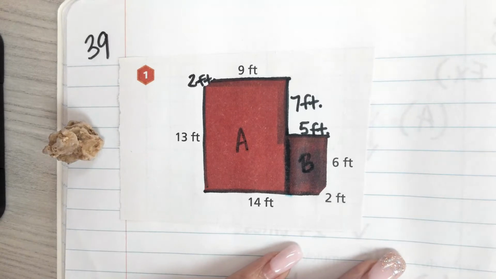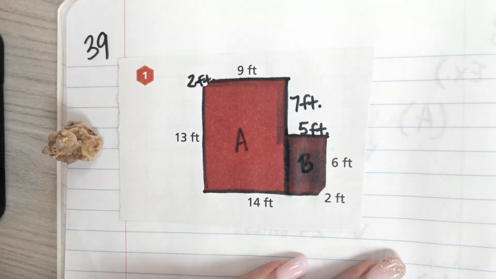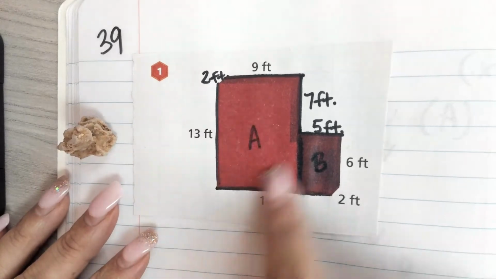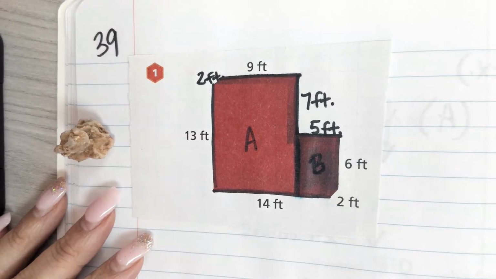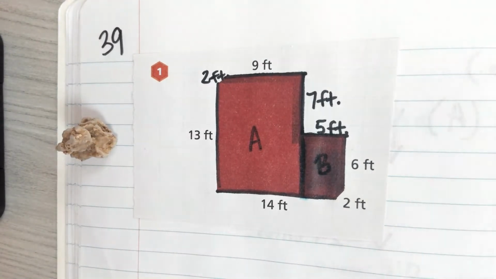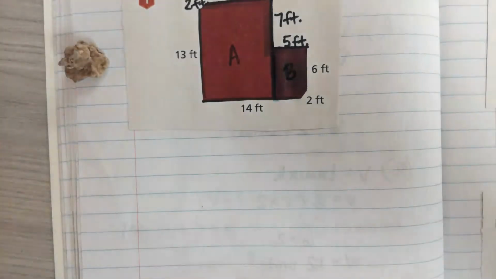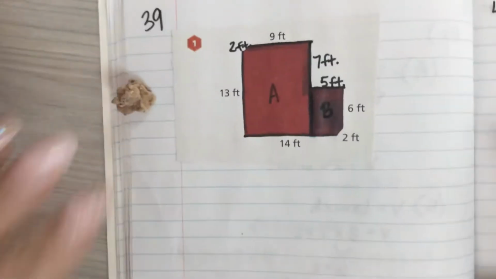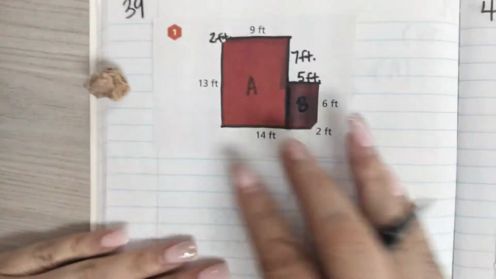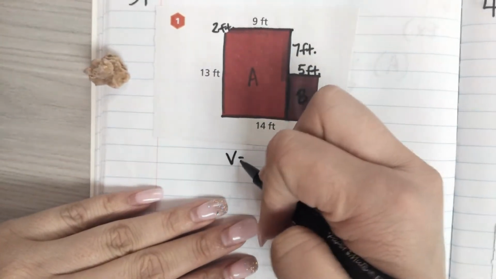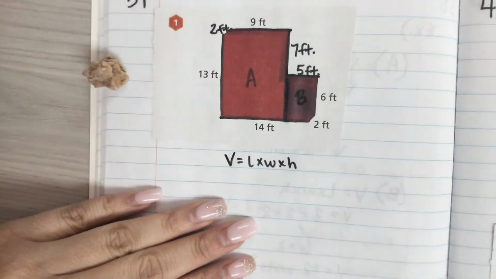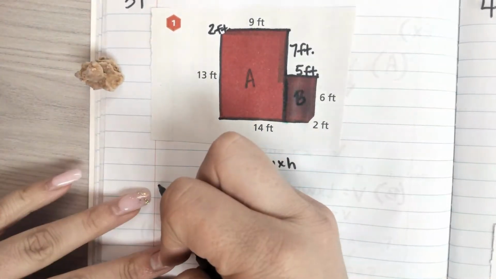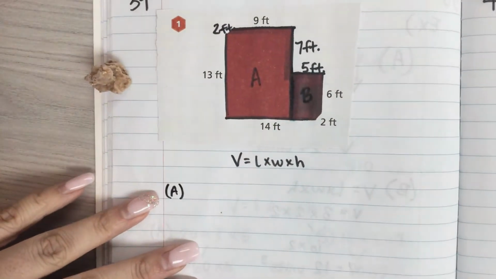Now that I have my two rectangular prisms, just like yesterday, I'm going to solve. I need to find the volume for rectangular prism A, then I'll solve for rectangular prism B. And then at the end, we will add our two total volumes. Let me back out just a little bit. All right, so for A, we're going to start with putting our volume formula at the top here. Volume equals length times width times height. And for shape A, I'm going to put A in parentheses.